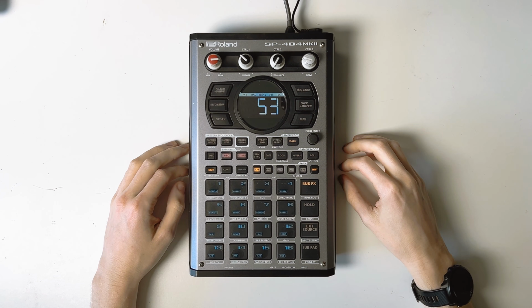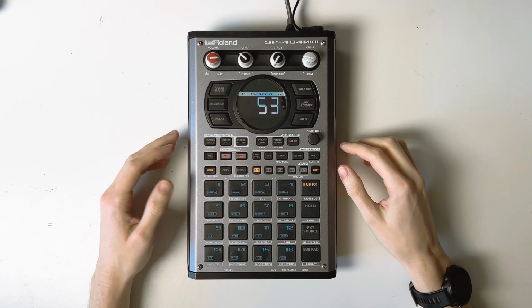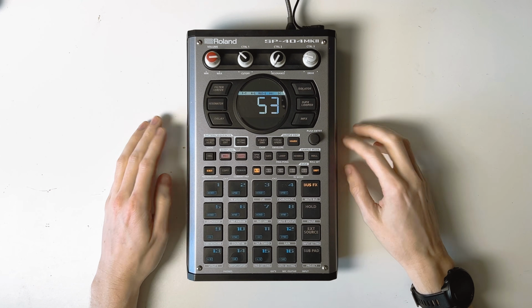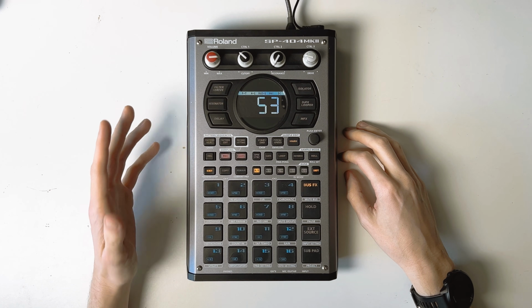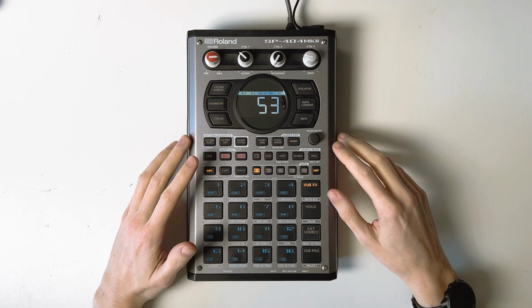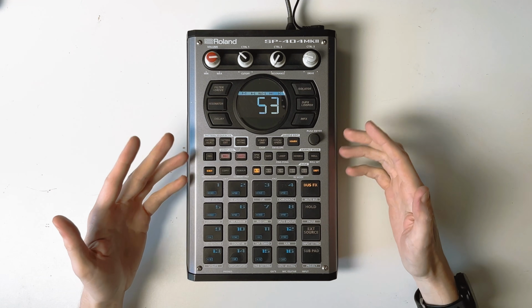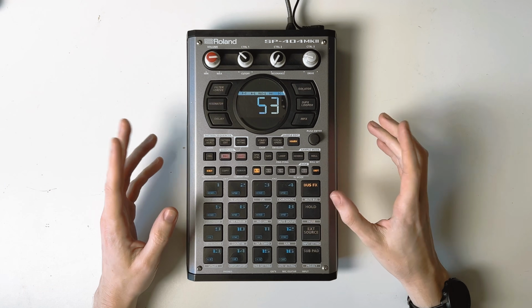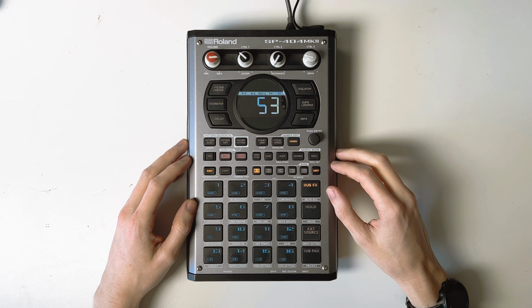Today we're on the SP404 Mark II and I wanted to talk about a little topic to do with this device, and it's something that changes from being a beginner to being a bit more of an advanced user on this device. So we're going to get into this one. I'm going to explain exactly what I mean, and then I'm going to suggest some possible solutions as well.